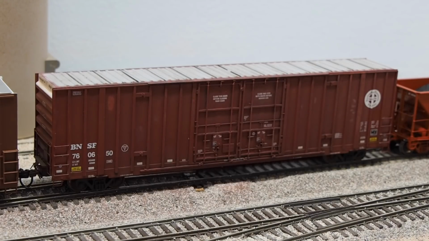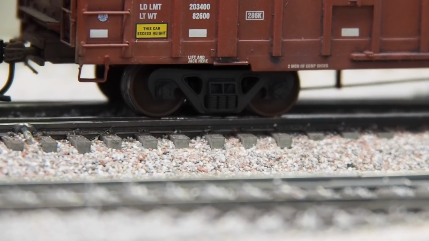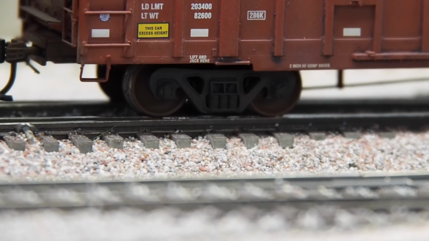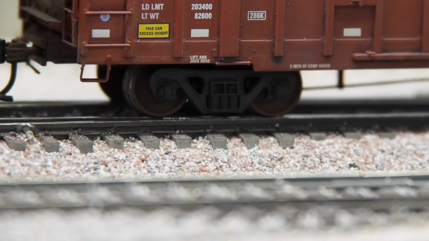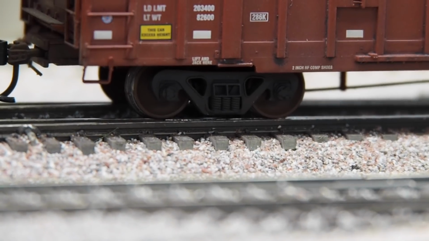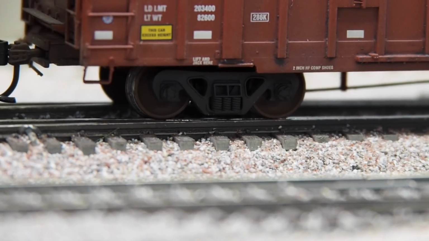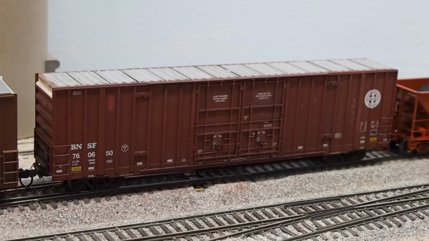And one of the cool things I did as well is on the trucks down here, or not really the trucks, the wheel sets. I have a wheel mask, and rather than use an airbrush, I used some Rust-Oleum flat brown paint, and that made the wheel sets look really flat and oxidized and dirty, just like the real ones.